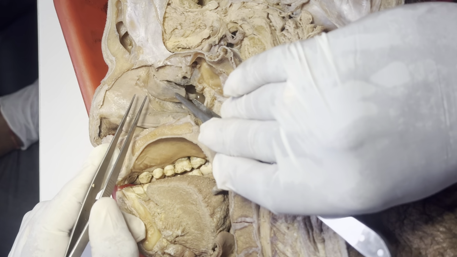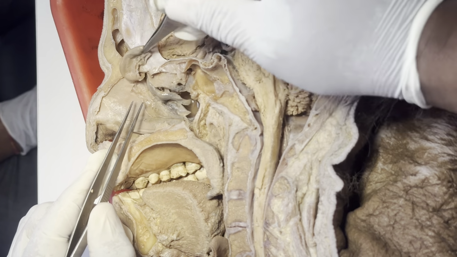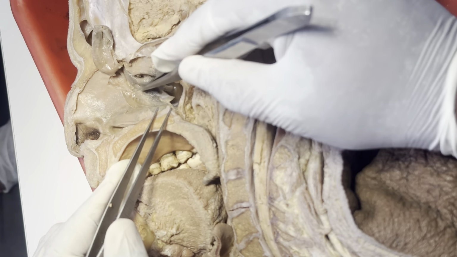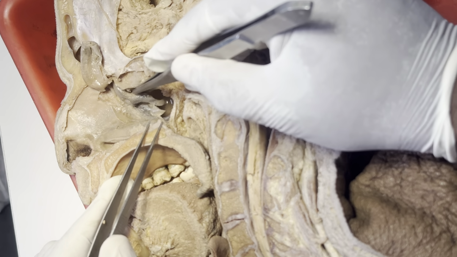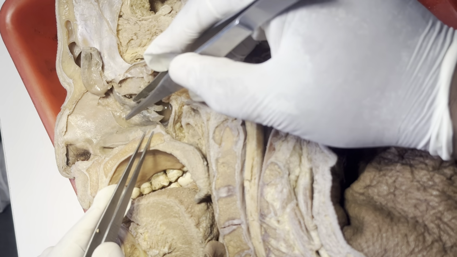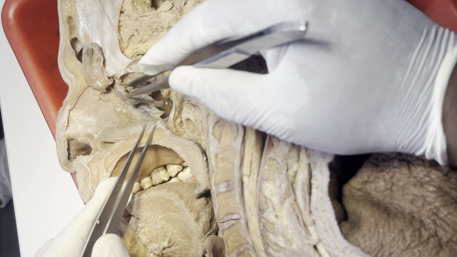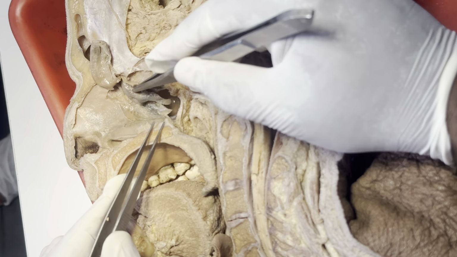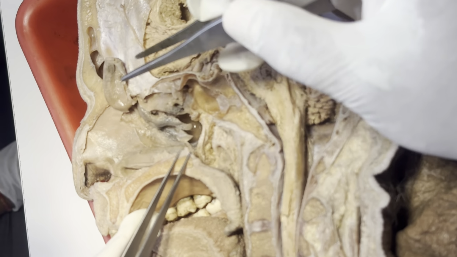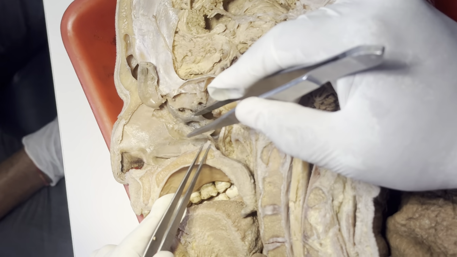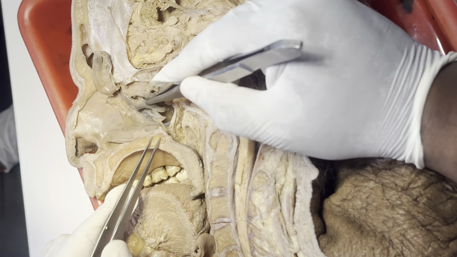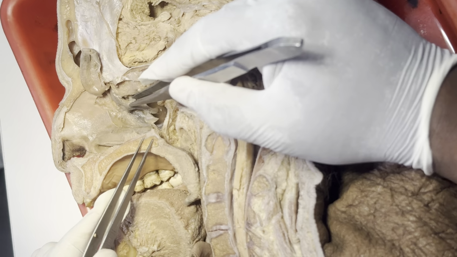Now when we reflect the middle concha upwards, you can see on the posterior part this elevated area. It is a bony prominence and is known as the ethmoidal bulla. This is the ethmoidal bulla. And the openings that you can see over here are the openings of the middle ethmoidal sinuses, which is also one of the 4 paranasal sinuses. So in the ethmoidal bulla, we are going to have the opening of the middle ethmoidal sinuses.